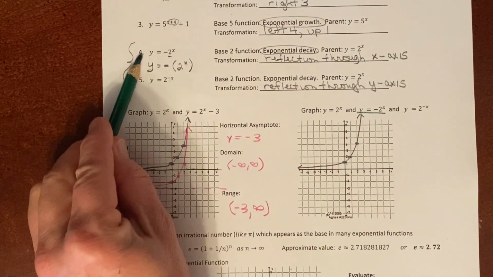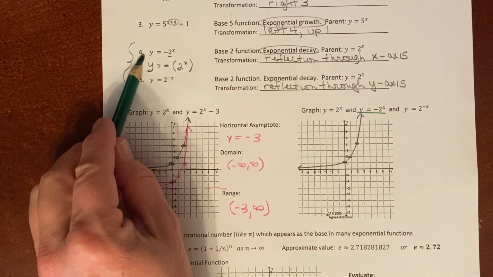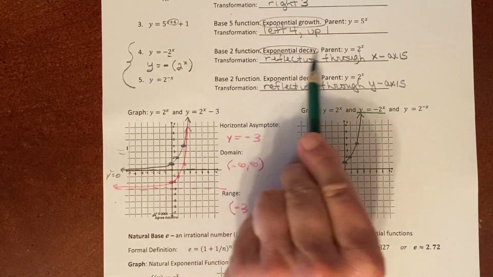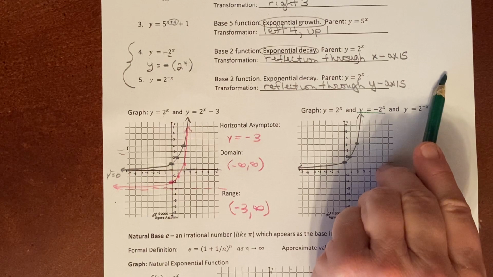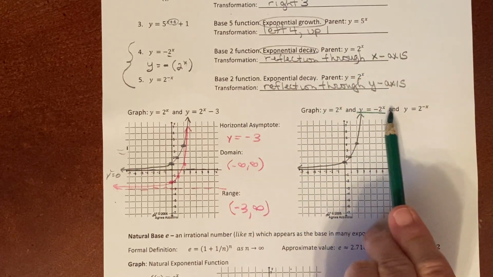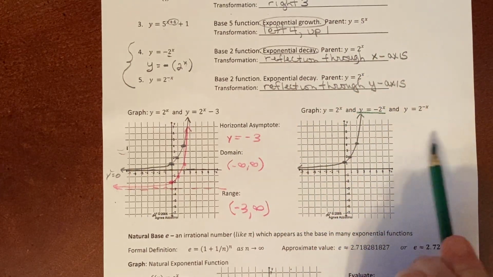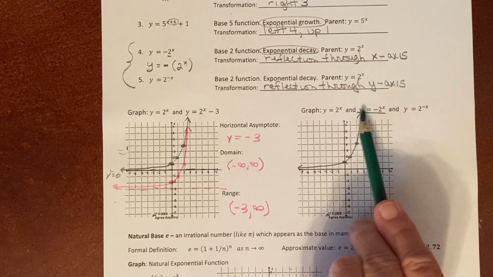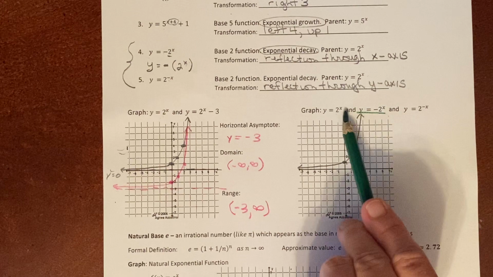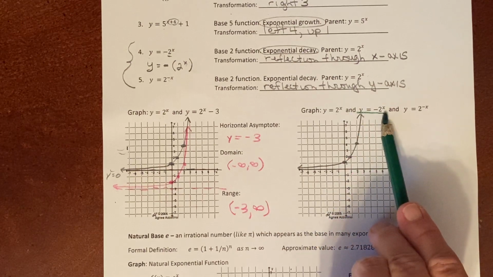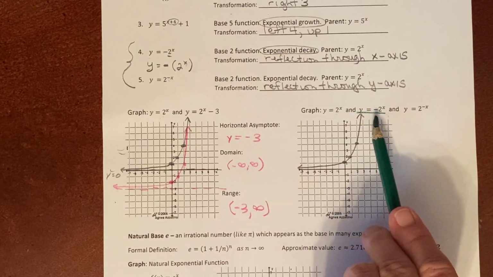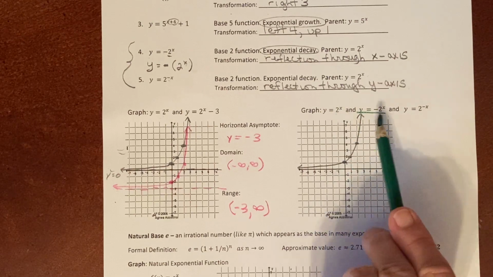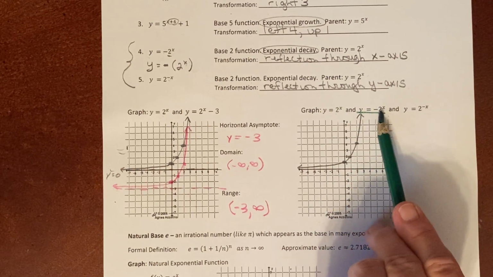We saw that equation up here in example 4. We see that with y equals -2 to the x, we have a reflection through the x-axis. So if you can identify the transformations, you won't have to do a t-chart. You can always do a t-chart if you want, but the quickest way to probably graph something like this is to observe the changes on the parent function based on what's going on in this equation.